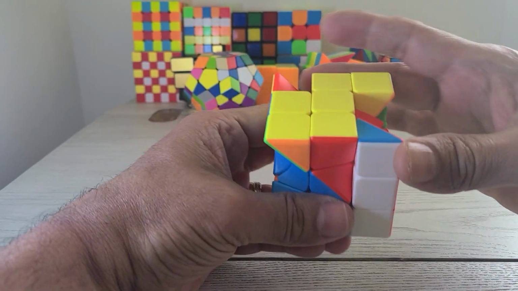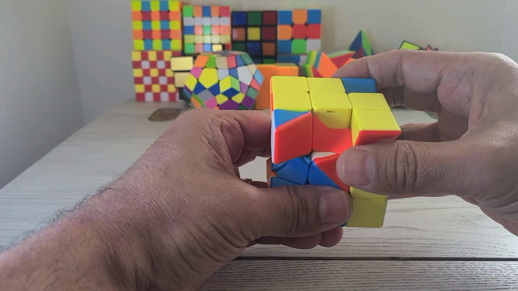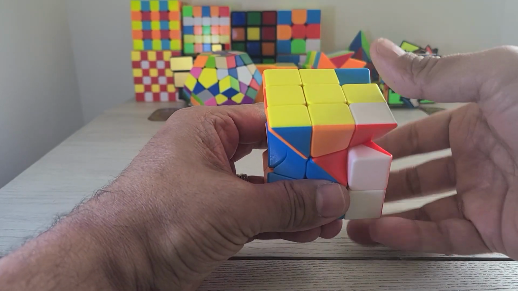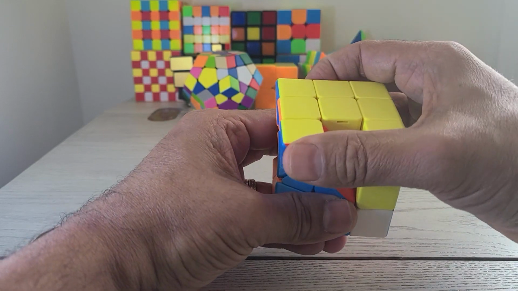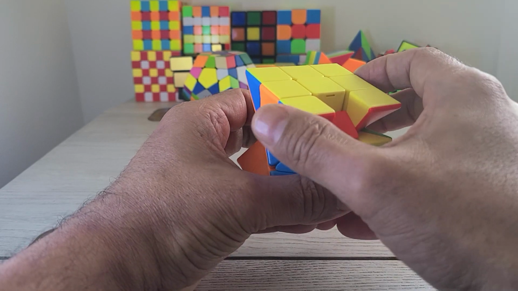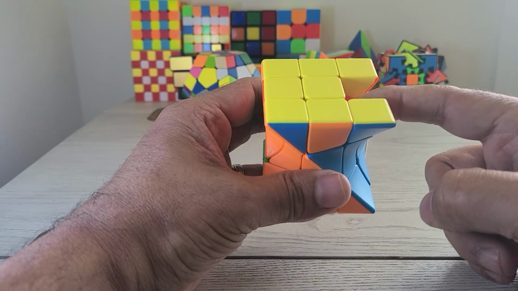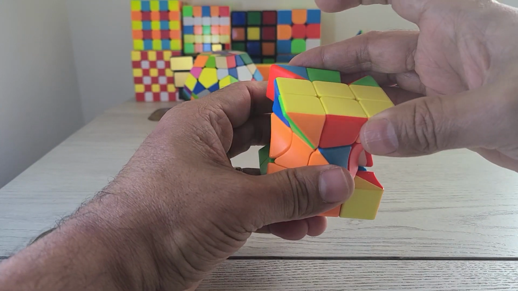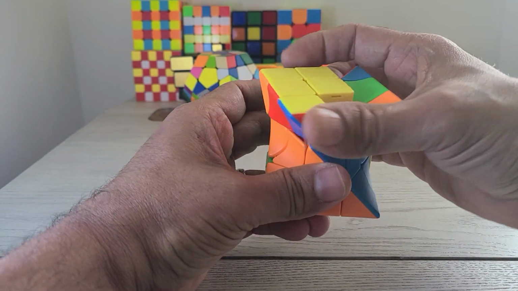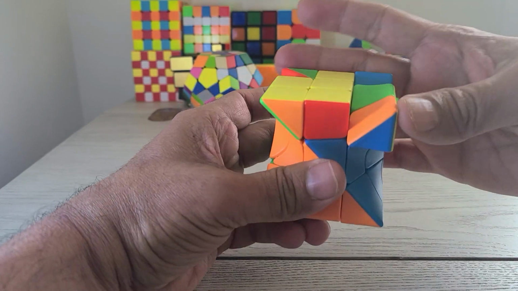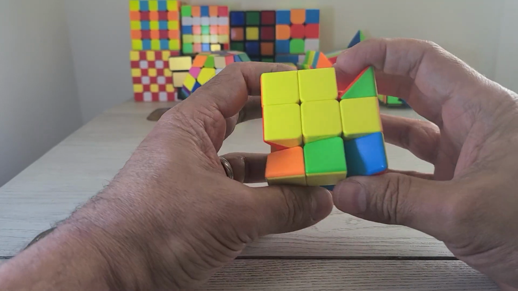R, U, R prime, U prime, R, U, R prime, U, which makes the unsolved edge come to your place. Now you move this in such a way that it goes to your right and then do the reverse of it. R prime, U prime, R, U, R prime, U prime, R, U. Literally, I have created the edge parity now.